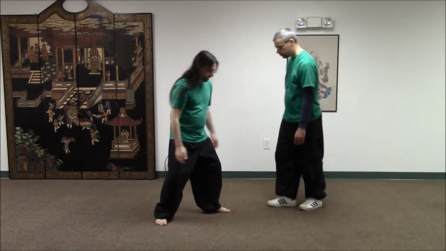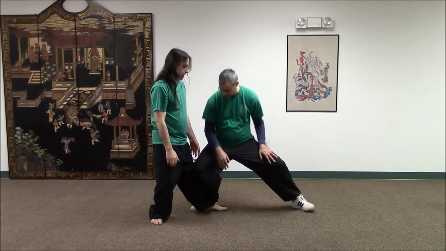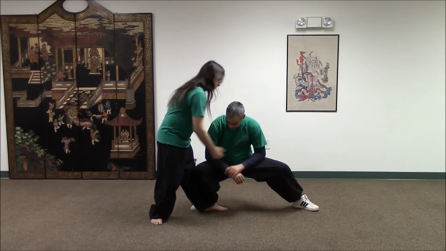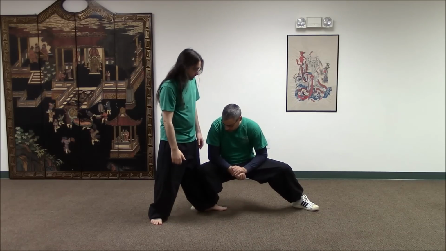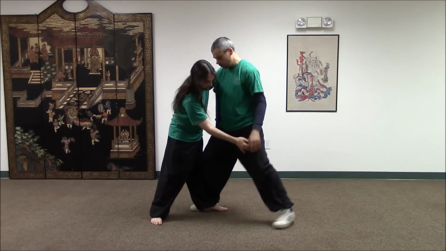Let's do it again. Get in there really strong. You can be sideways if you want, if you think you're stronger that way. I think you'll be stronger in a deep front forward bow.